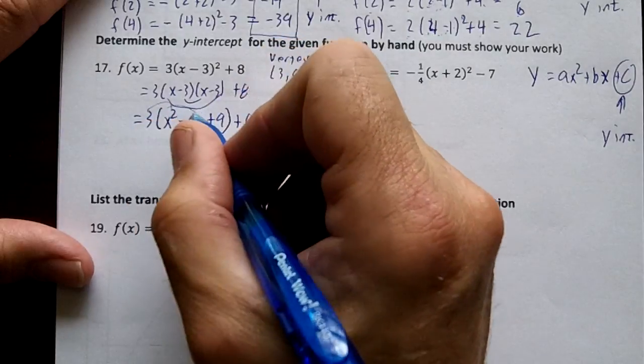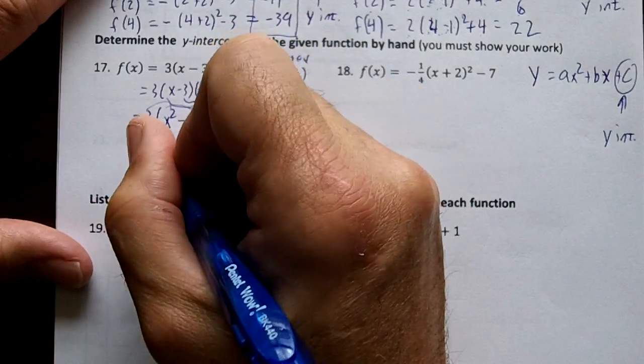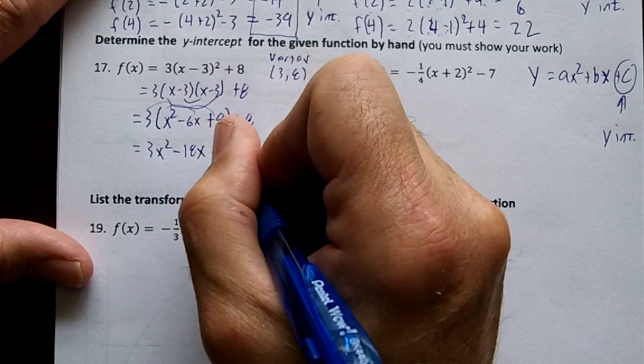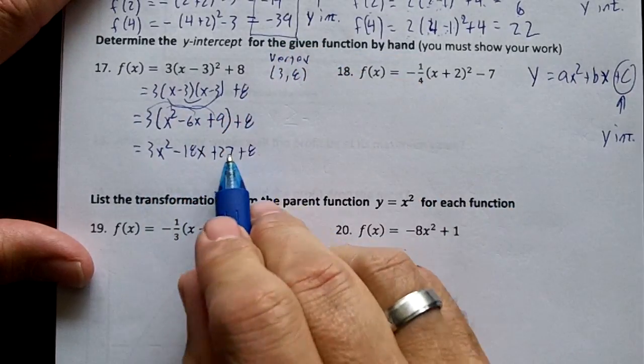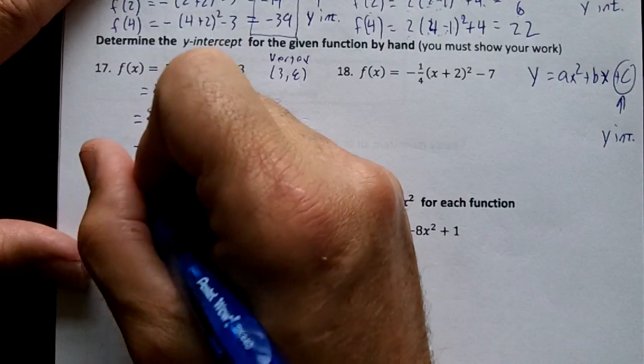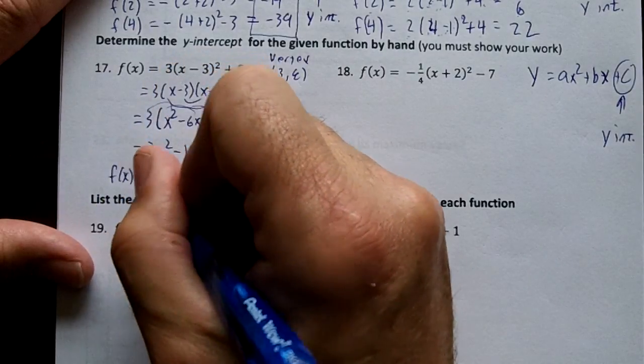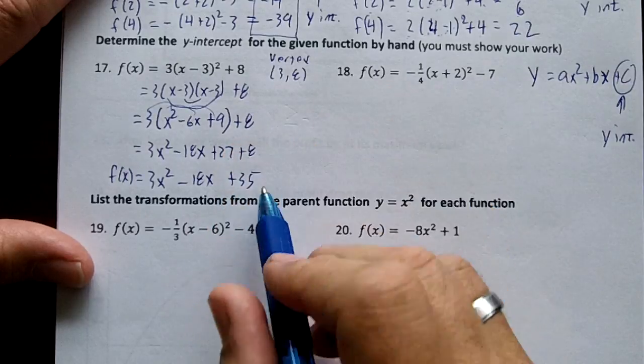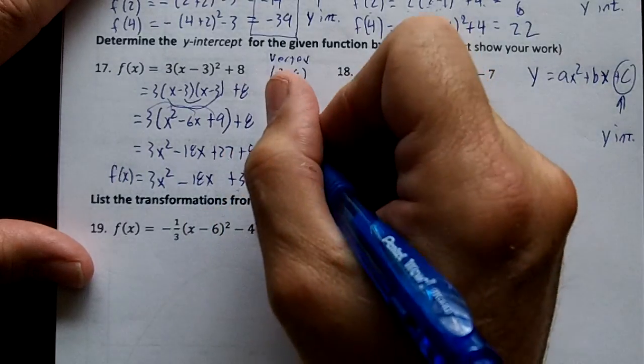Now then I'm going to distribute the 3. So I get 3x squared minus 18x plus 27 plus 8. The last step is to combine these. So f of x equals 3x squared minus 18x plus 35. 35 is our y-intercept.